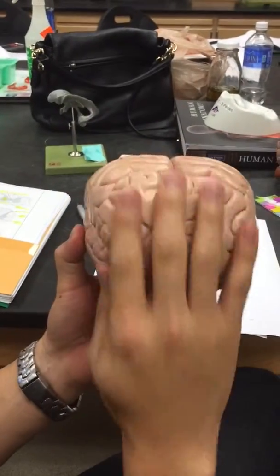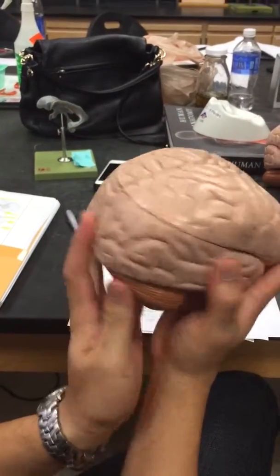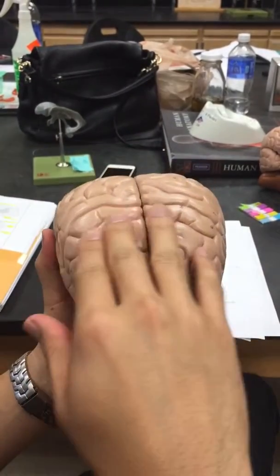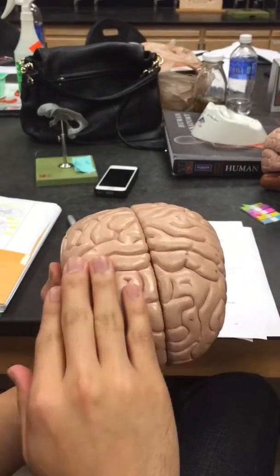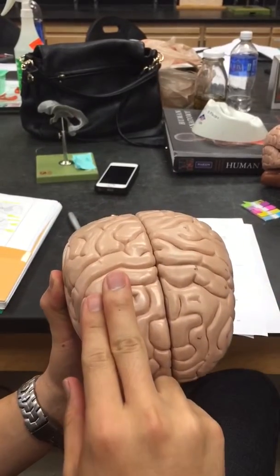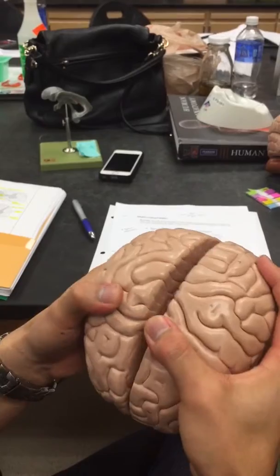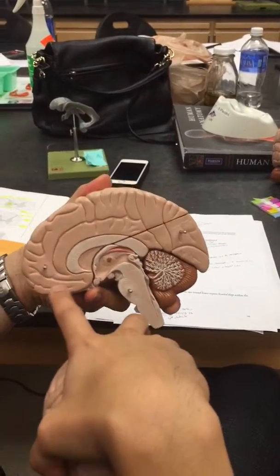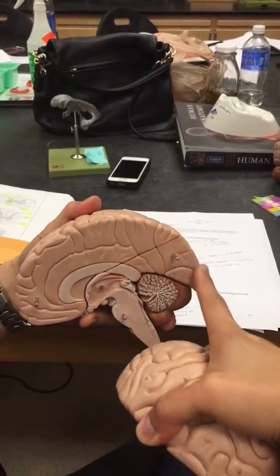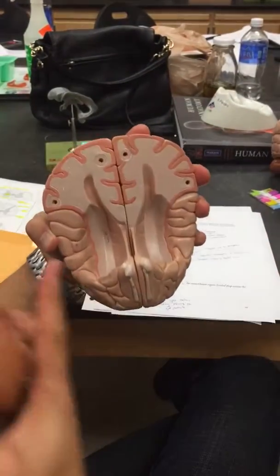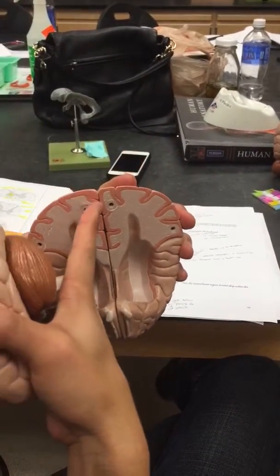Okay, this is the brain, this is the front, this is the back side. So we're gonna go over the telencephalon first. The telencephalon has the cerebral hemisphere, your left and your right cerebral hemisphere. Then you have your cerebral cortex, which, if you open it this way, is the outermost portion of the cerebrum. Or if you do it like this, again, it's the outermost portion.